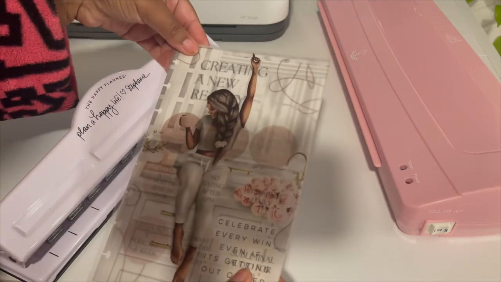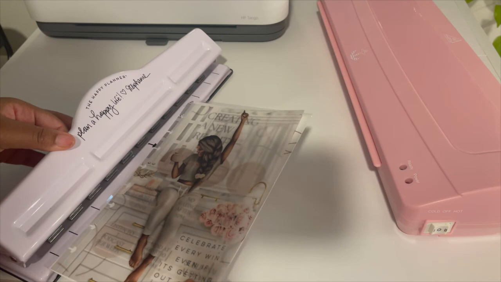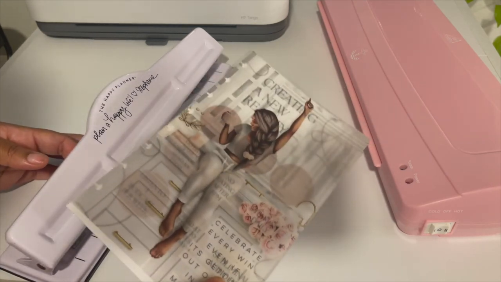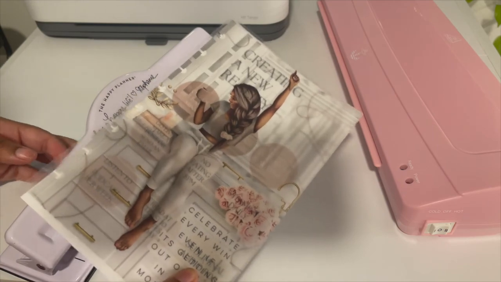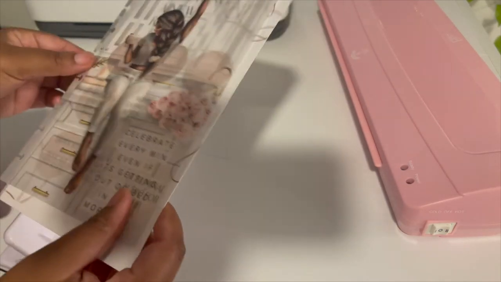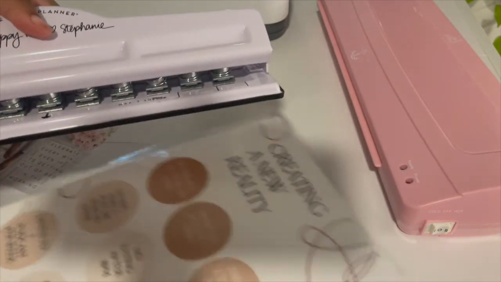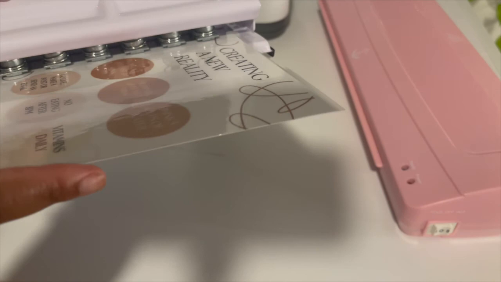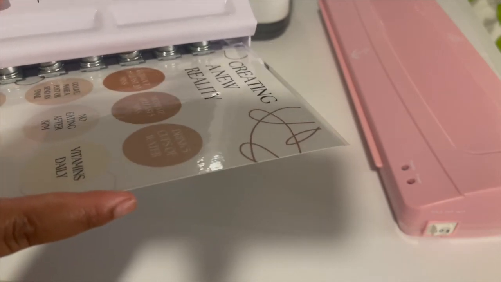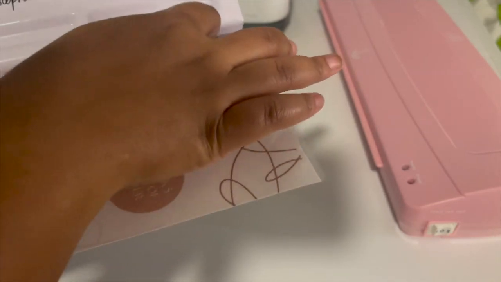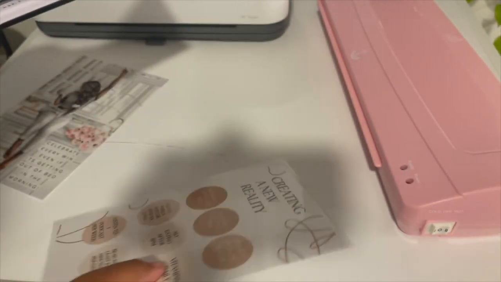So I'm just doing this so that I can line it up correctly, because I don't like for my dashboards to hang off my planner. And if you punch too high, let me show you this. There's this extra space up top. So if you just put your dashboard in, push it all the way up top and then punch it, because of how the discs start in your planner, a lot of this will be hanging off the inside of your planner.